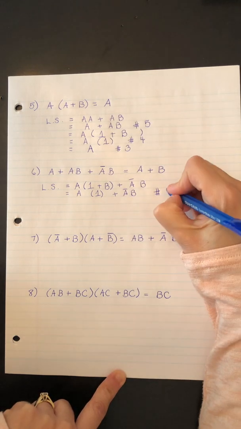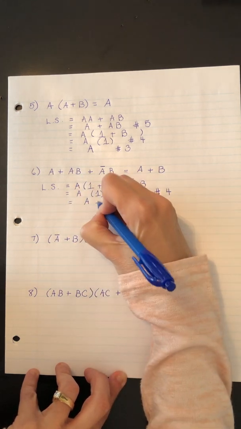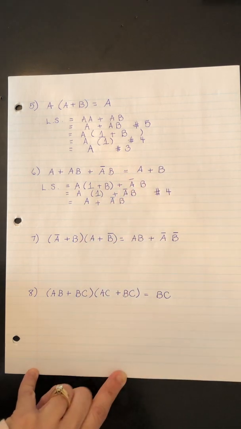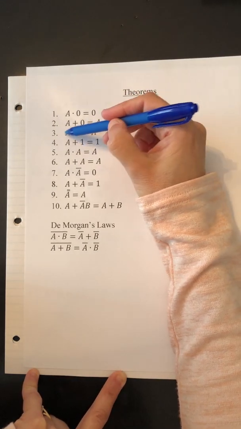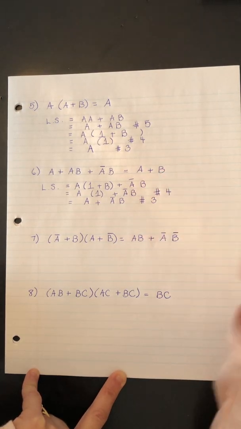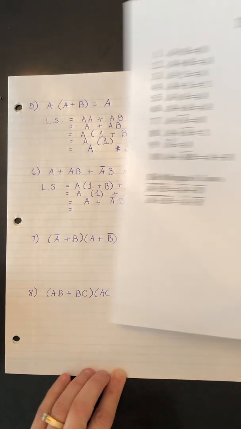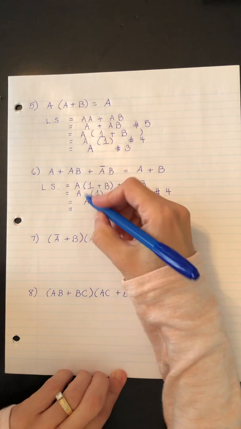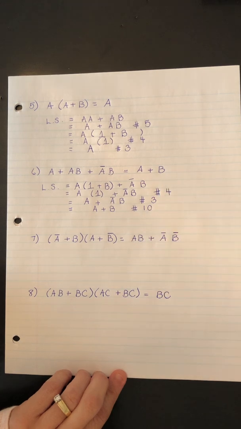Number 4. So now we have A times 1, or A plus A not B. Okay, so A times 1 is certainly A. If you wanted, you could refer to number 3 for that one. A times 1 is A. Okay, so we could say that that's number 3. And now look what we're left with, A plus A not B. And this is definitely Rule 10. A plus A not B is A plus B. This is called the Absorption Theorem, and it's number 10.